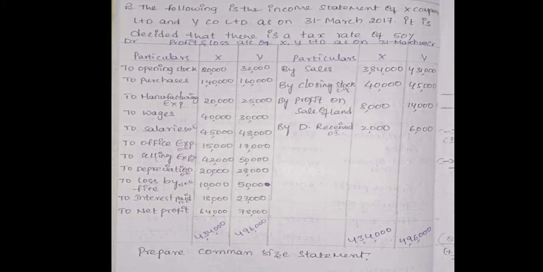The debit side has opening balance, purchases, manufacturing expenses, wages, salaries, office expenses, selling expenses, depreciation, loss by fire, interest paid, net profit. So these items are given on the debit side. Next, on the credit side are given sales, closing stock, profit on sale of land, discount received. So this is the profit and loss account. So we need to prepare common size income statements.